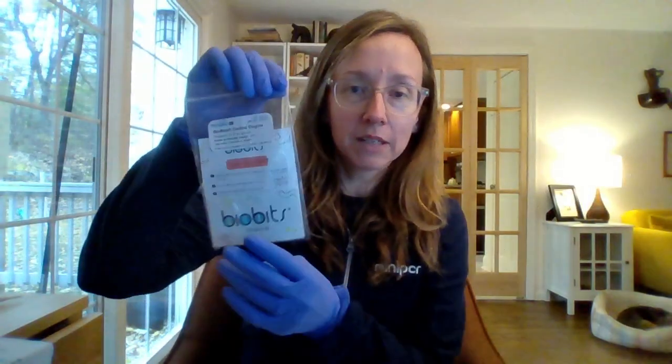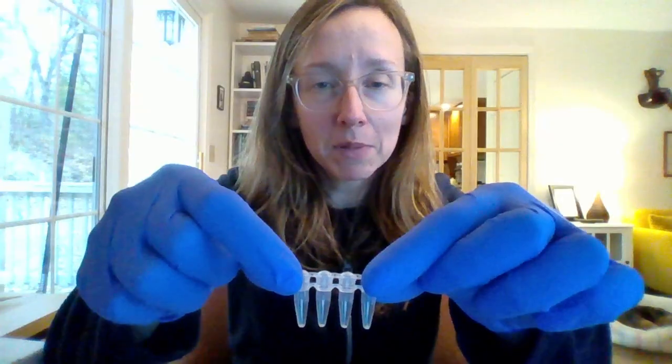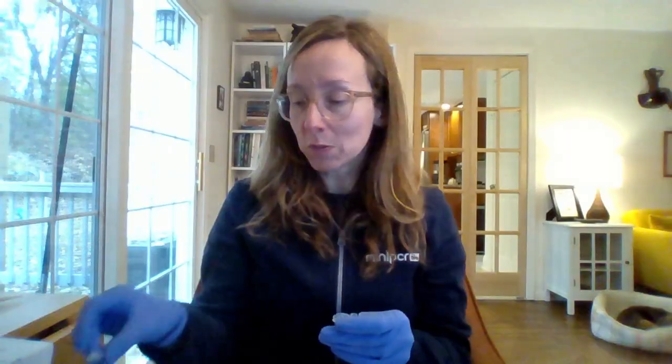So here is my Central Dogma Lab kit. We're going to start with this. Inside there is where you'll find the BioBits pellets. So this is my strip of BioBits pellets. At the bottom of each of these tubes, you might be able to see something that looks like a grain of sea salt. That is our BioBits pellet. So I'm going to be adding reagents to each of those BioBits pellets using a micropipette.